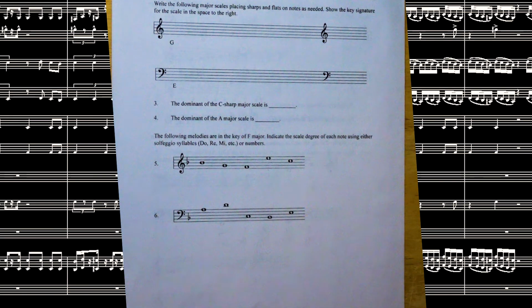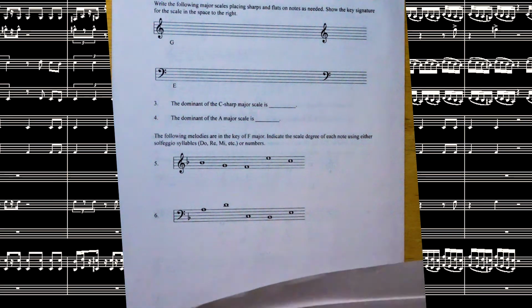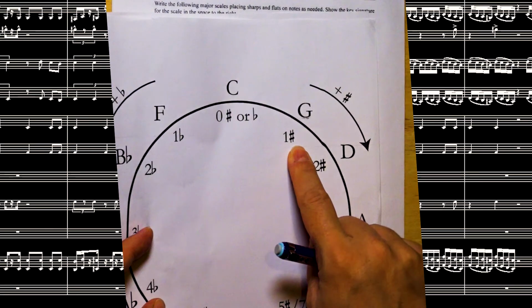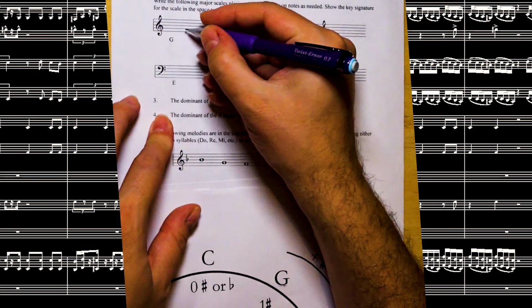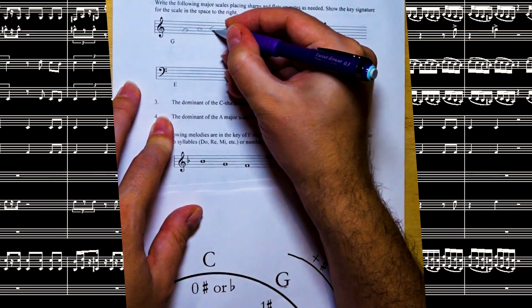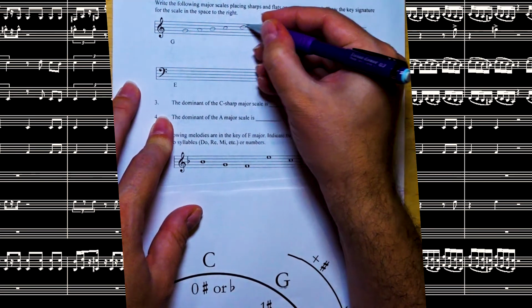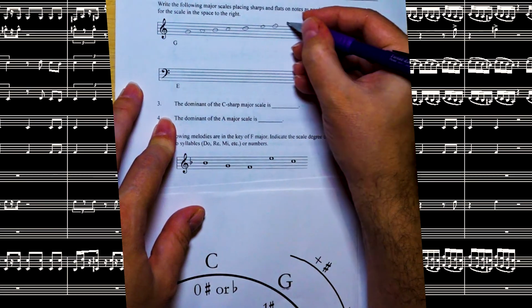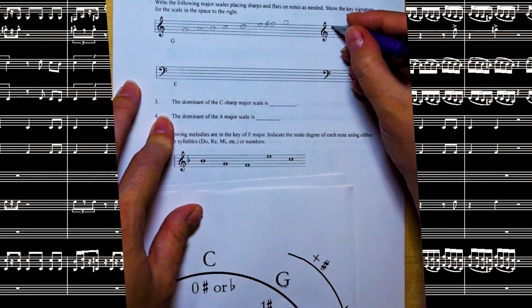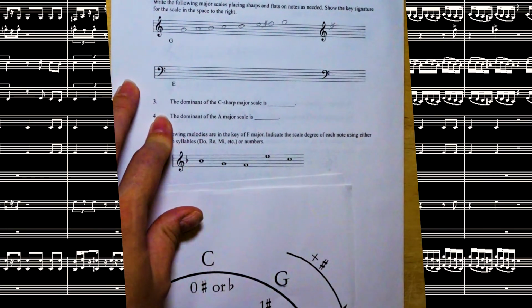All right, so let's do this last one. Key of G. Key of G. It's got 1 sharp. Let's write this up. There's the F sharp. I'll put the F sharp in the key signature.